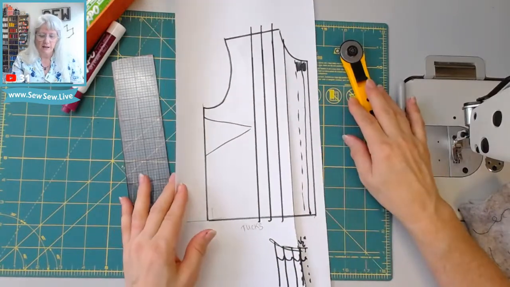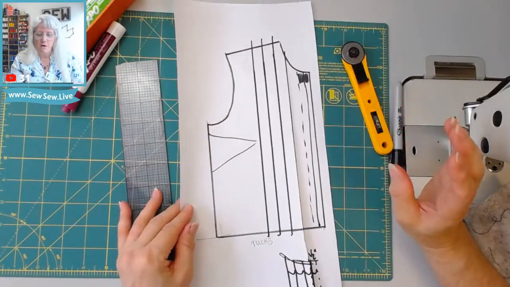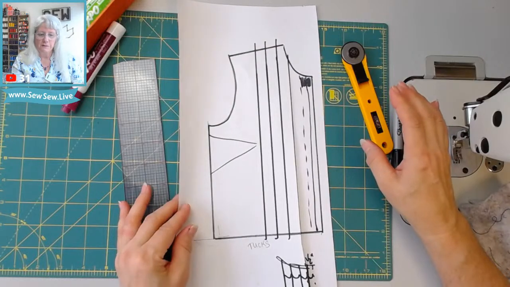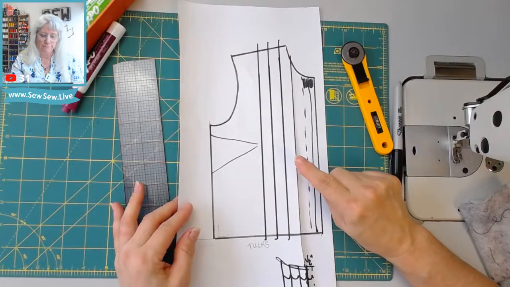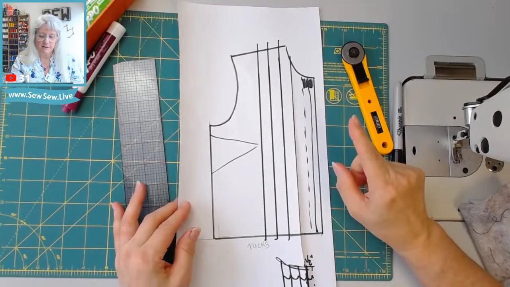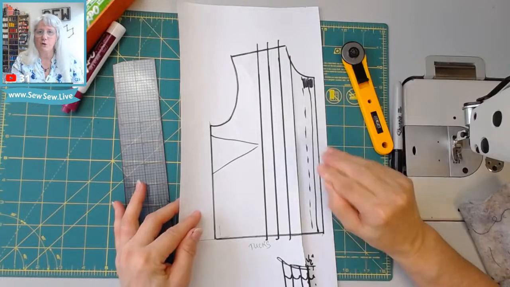If you're in the guild, I gave you a great tip on when you're marking your tucks, but my tip is to just iron the fold line of the tuck.